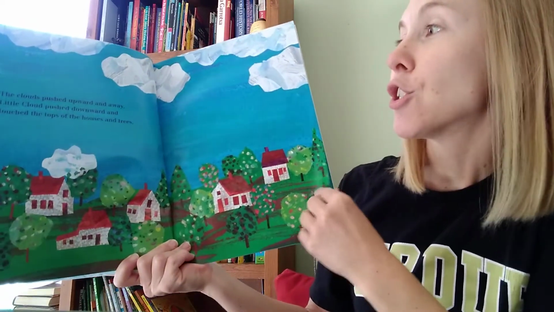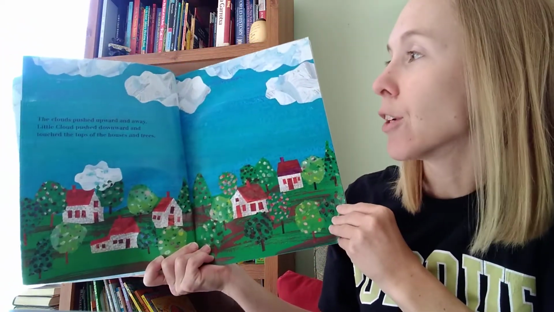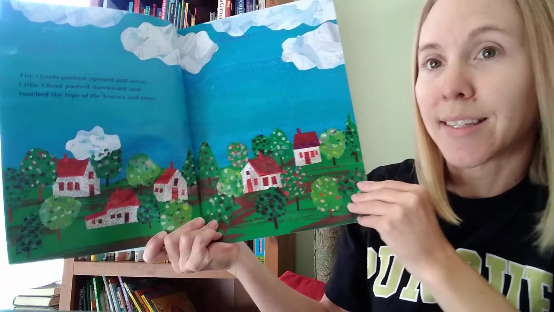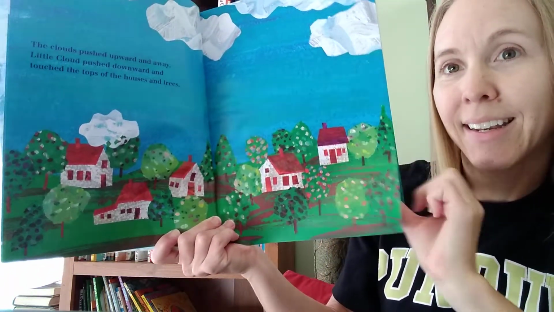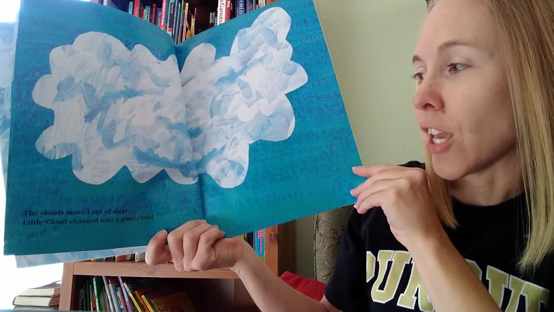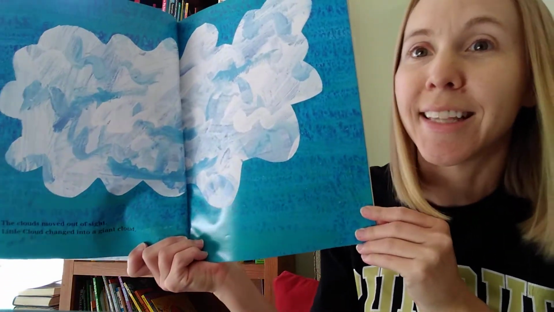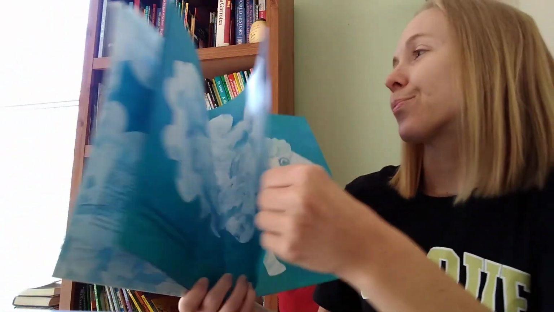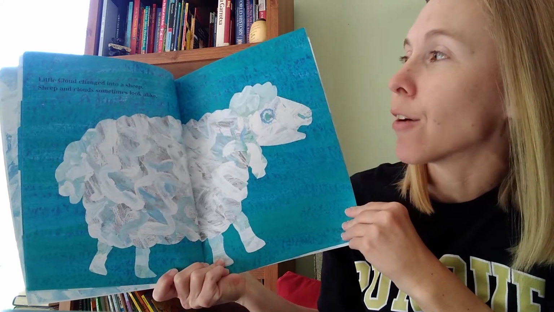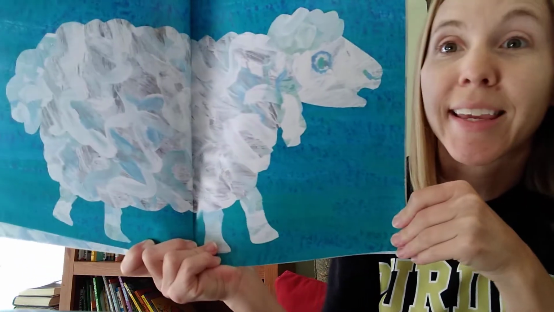The clouds pushed upward and away. Little Cloud pushed downward and touched the tops of the houses and the trees. See him down there? The clouds moved out of sight. Little Cloud changed into a giant cloud. Little Cloud changed into a sheep. Sheep and clouds sometimes look alike.